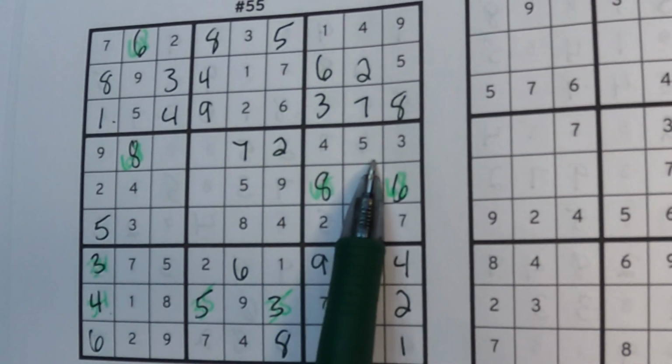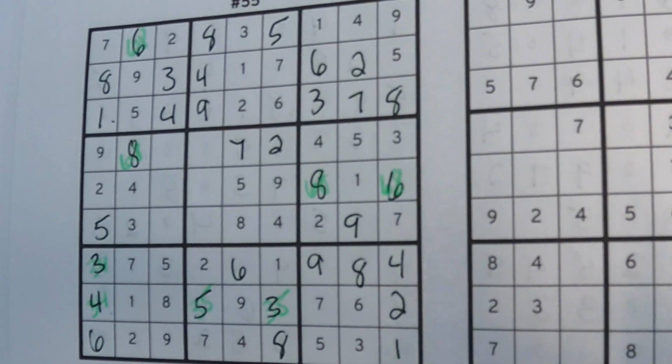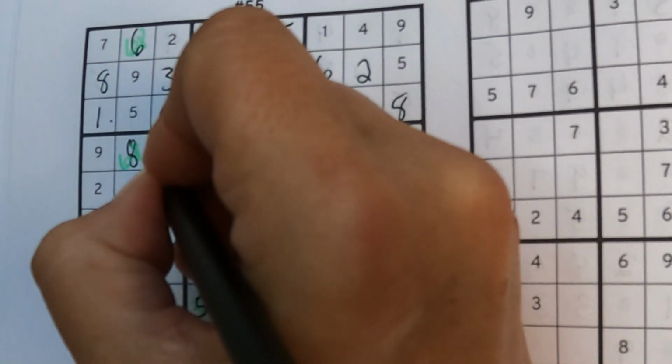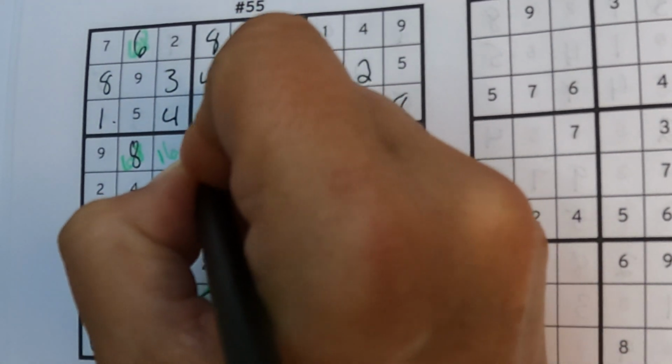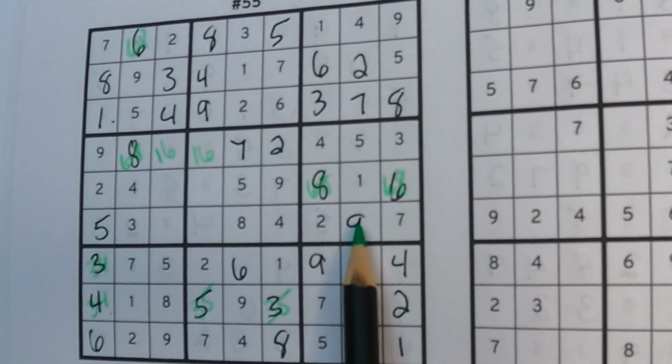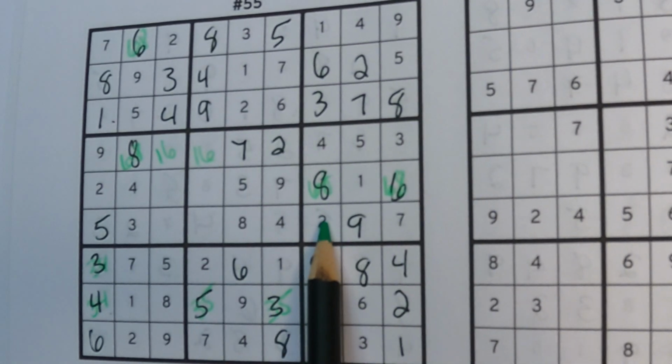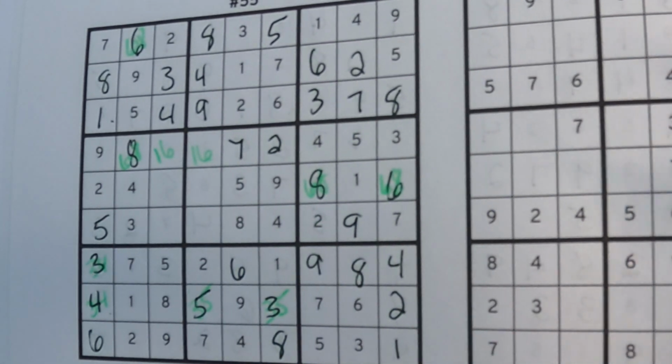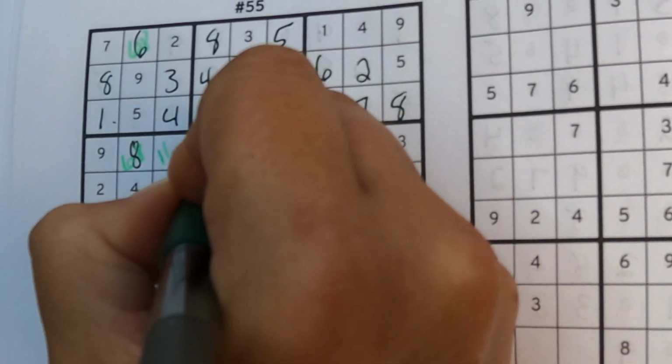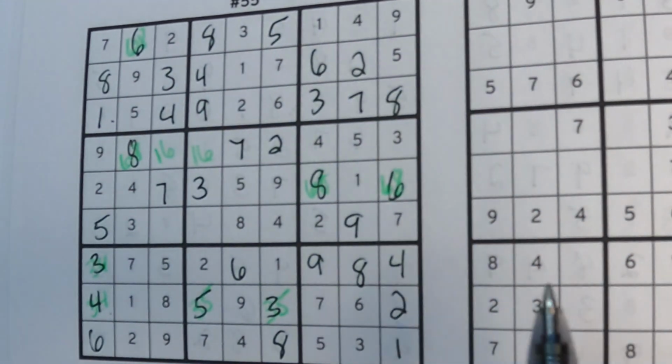For this row, we're missing 1 and 6. I don't see any help. So 1, 6. For this row, we're missing 3 and 7. We've got a 7 here, so 3, 7.